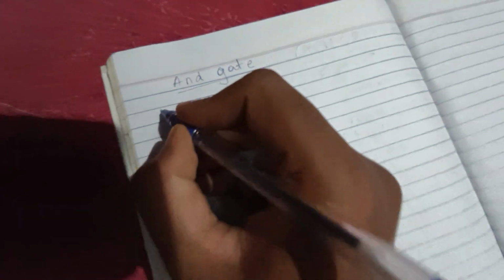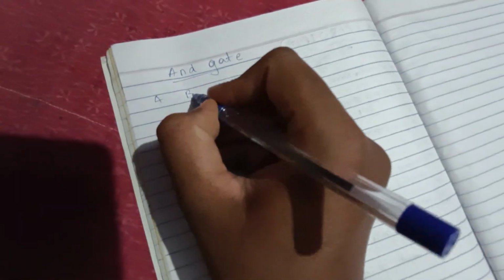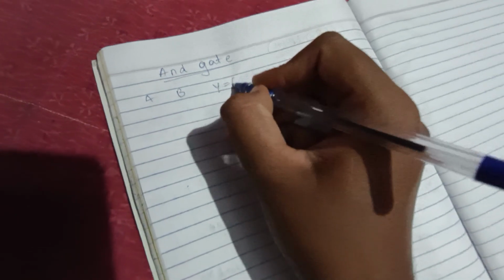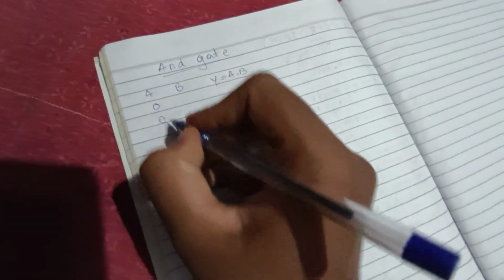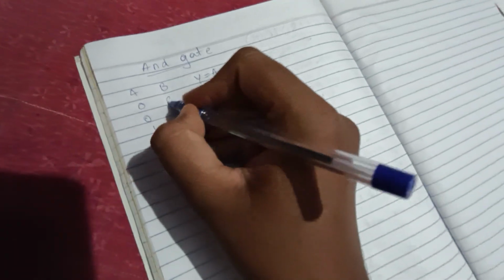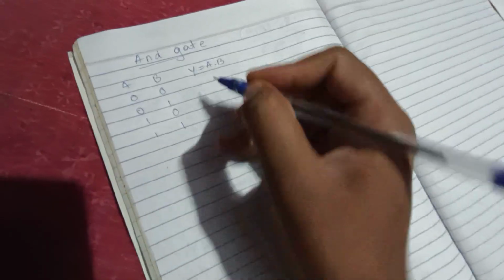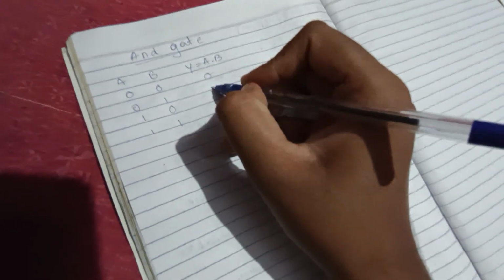So again I am going to write a truth table here: A, B, and Y equals A into B. So 0 0 1 1, 0 1 0 1, and the output 0 0 0 1.